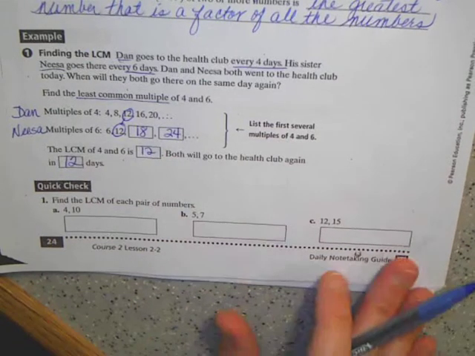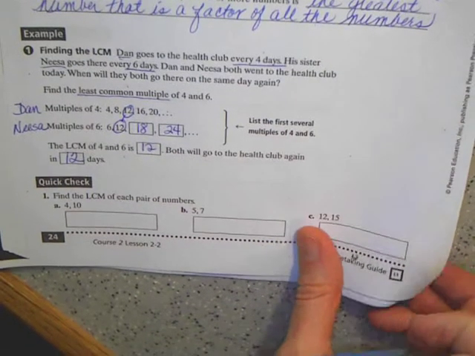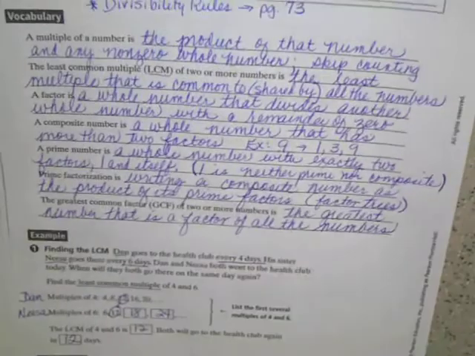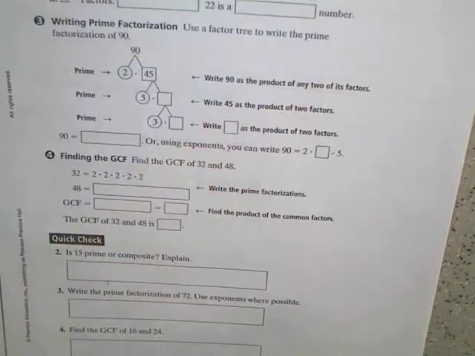There are quick check questions for you to do that. You may pause and do them at this time or come back to them later. I'm going to continue with notes though.